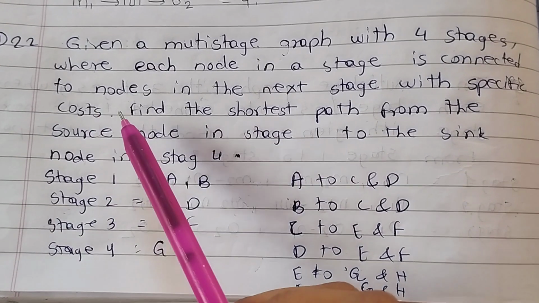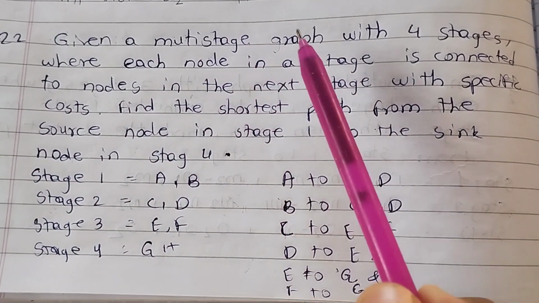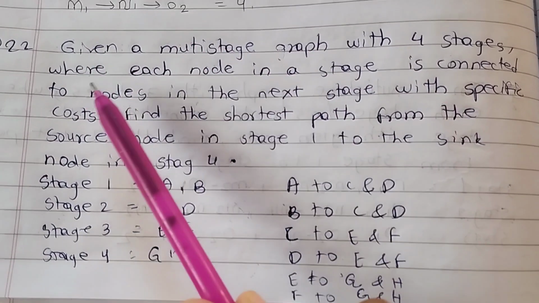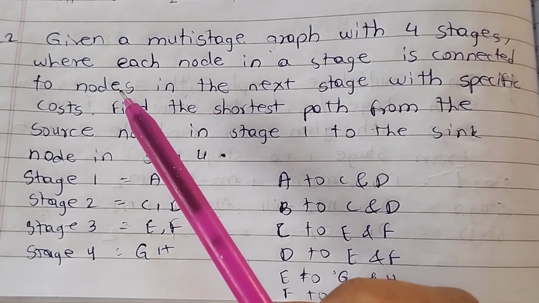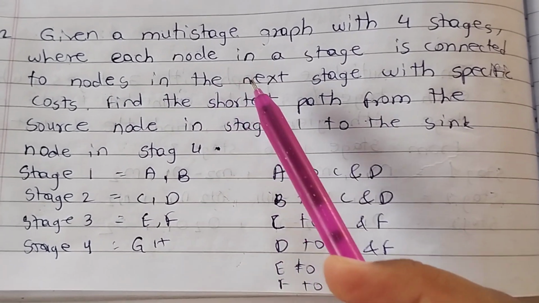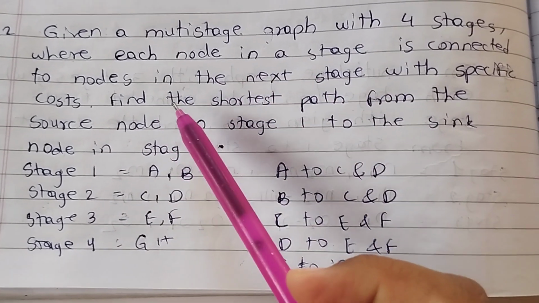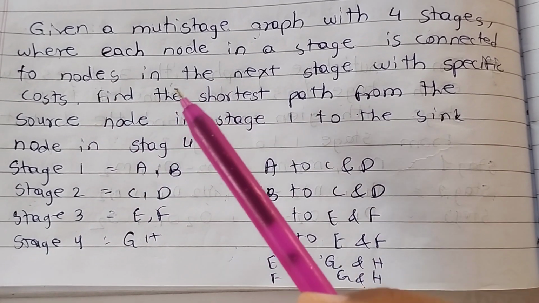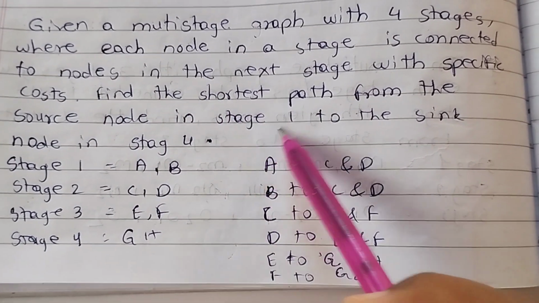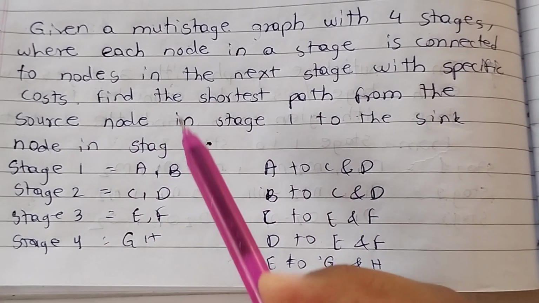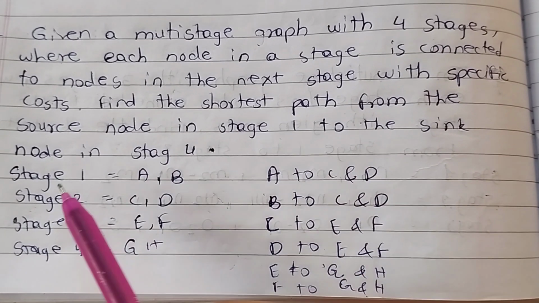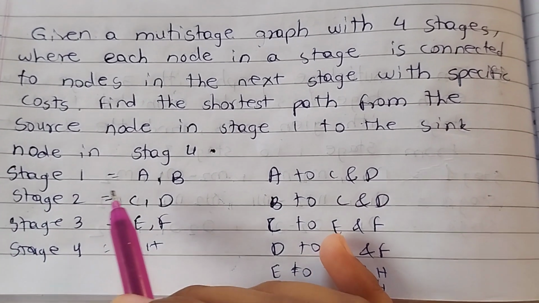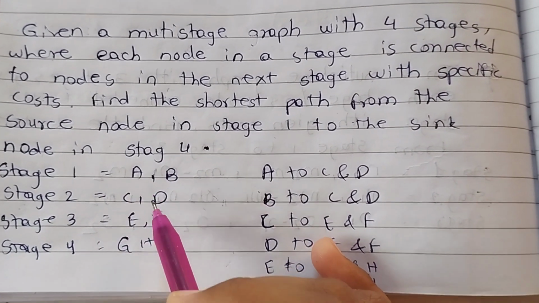Now the next question is: given a multi-stage graph with 4 stages where each node in a stage is connected to the nodes in the next stage with a specific cost, find the shortest path from the source node in stage 1 to the sink node in stage 4. So here the cost is not given, only the transitions and the stages of the nodes are given.